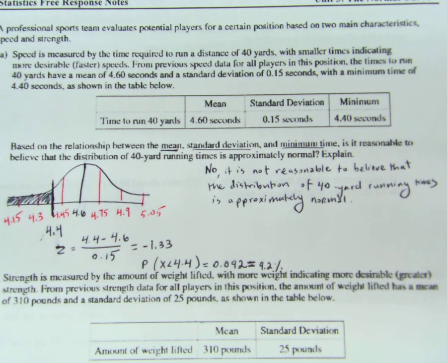Okay, so no, it is not reasonable to believe that the distribution of 40-yard running times is approximately normal. Now let us give them a little bit more information.